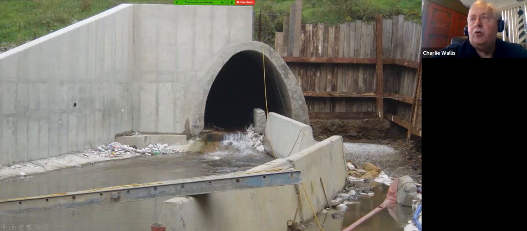Another example of shoring and bracing, this is at the toe of the dam where an end wall is being constructed, and this will be temporary as well and can be removed after everything is completed.